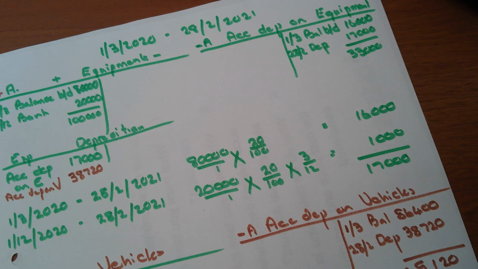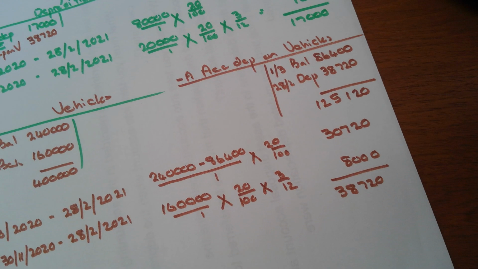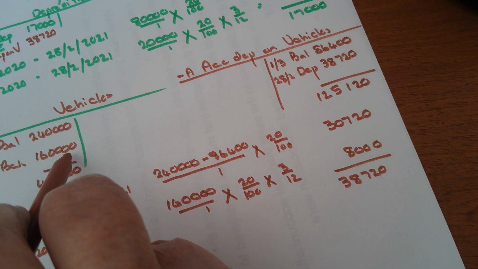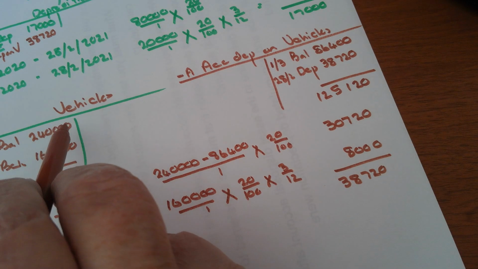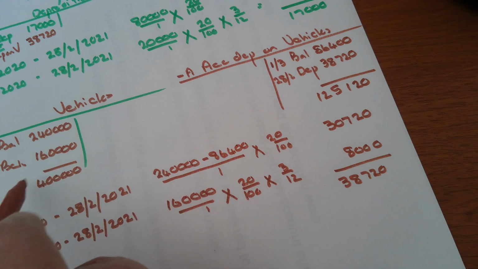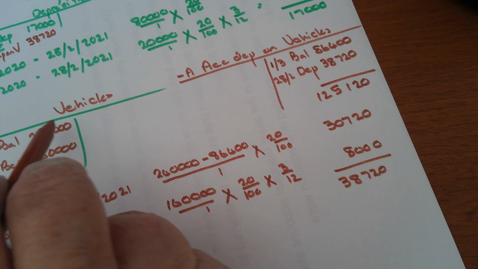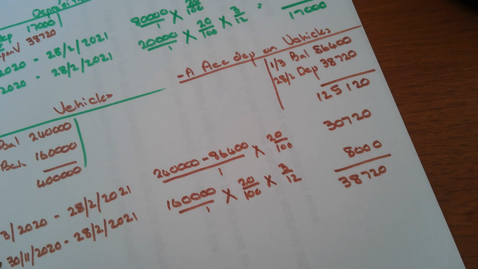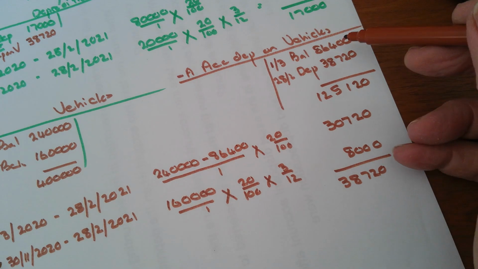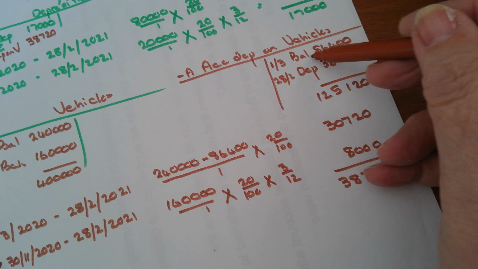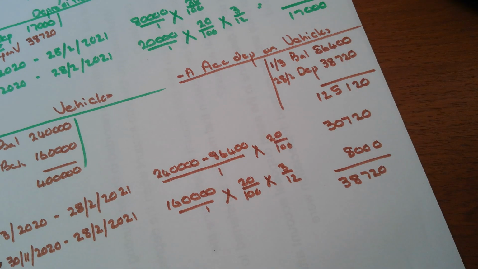Okay, so in the first one, equipment, they haven't recorded anything, so that's why we use the balances provided as the opening balance. In the vehicles, they said they recorded the purchase during the year, so therefore the 200 and the 400 that they gave you was the closing balance, and you had to subtract to determine the opening balance as 240. No depreciation was calculated, so the balance given was my opening balance.